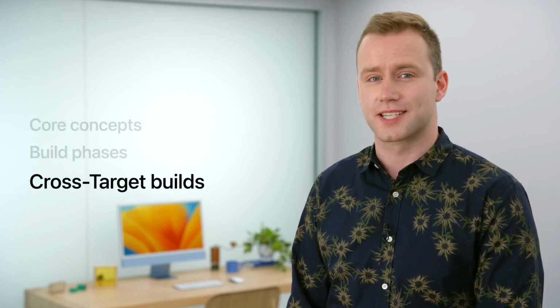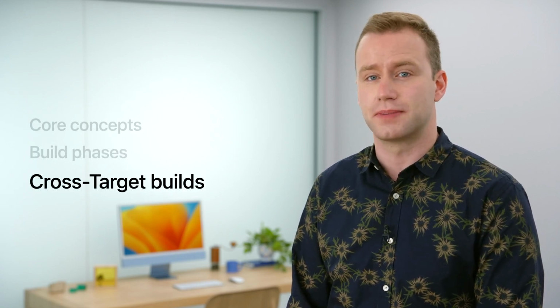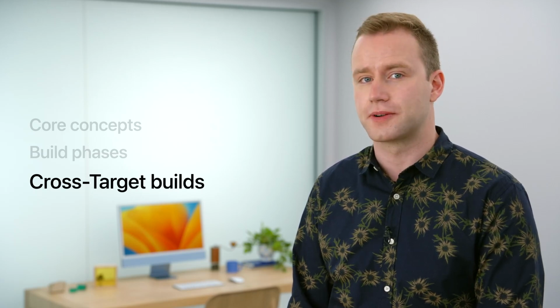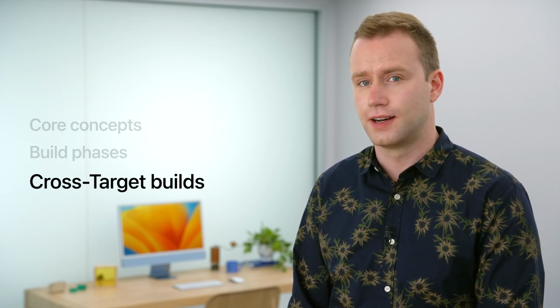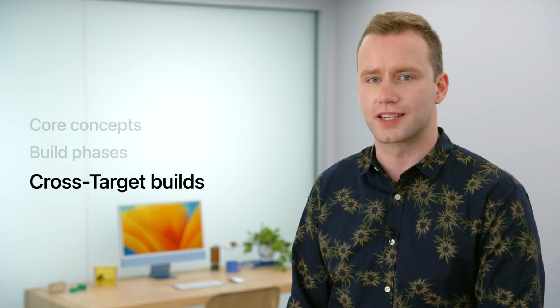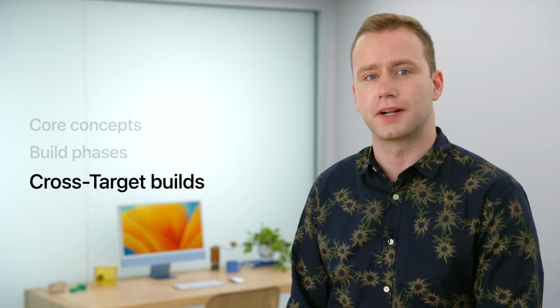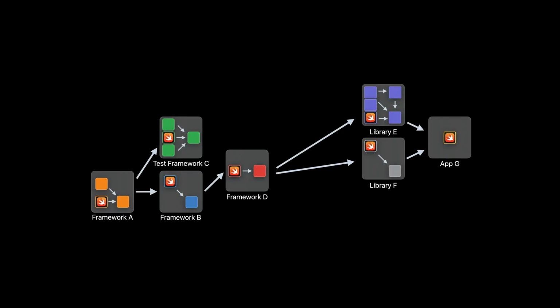Thanks, Ben. Now that we've covered the basics of build system tasks and phases that may go into building a target in your project, let's take a more global view and explore how Xcode uses dependencies between Swift targets to extract the maximum amount of parallelism out of your builds, and how the structure and organization of your project can affect build times. There are likely to be several levels of hierarchy composing your project.